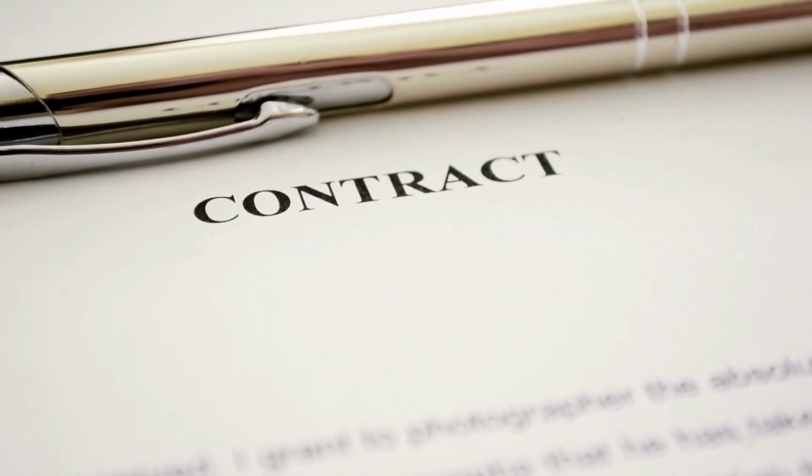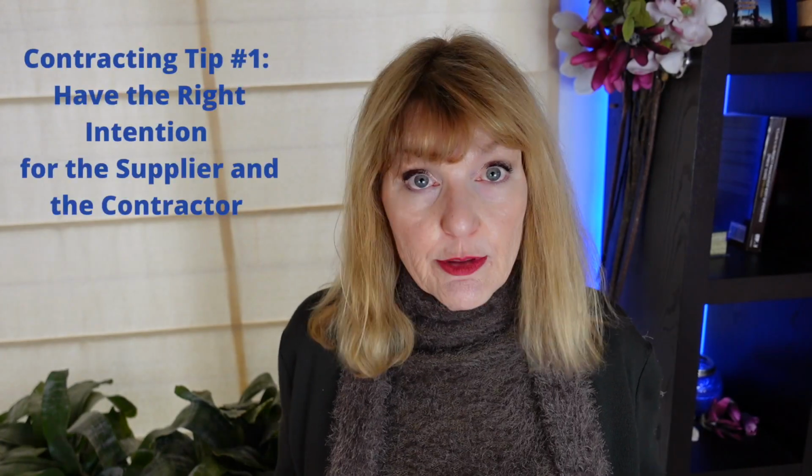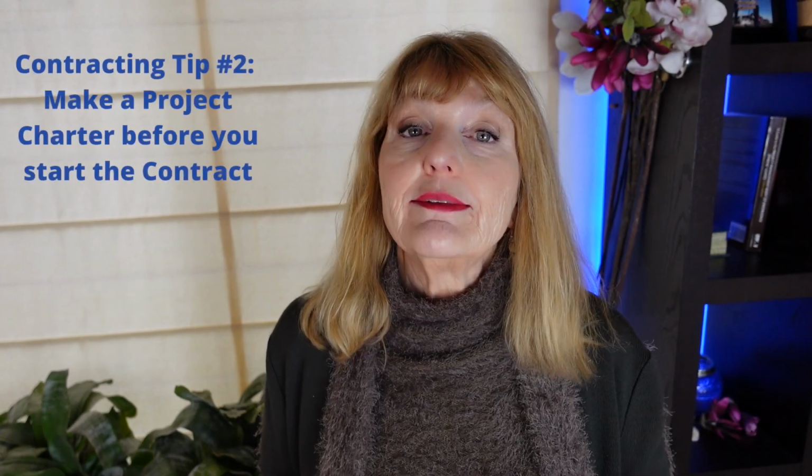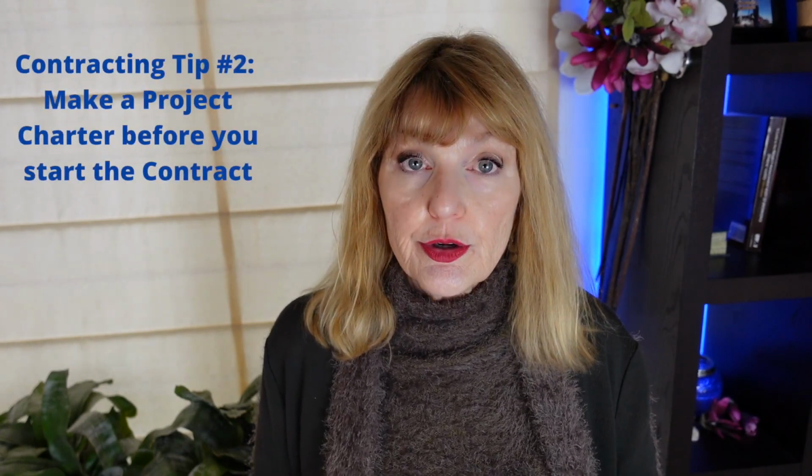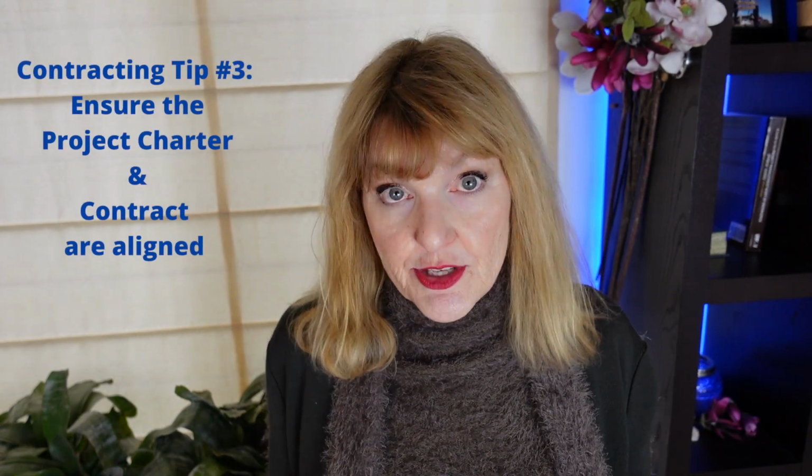So what are the essentials to contracting in a project? Show you have the right intention. Make sure you have a very clear project charter so that you know the scope, the size, the shape, the staffing, the timeline, the product, the quality. All of those things are laid out. So while they might be high level, they are knowable. And what is out of scope is also knowable. This will help you determine if your contract has the right scope, size, and shape.